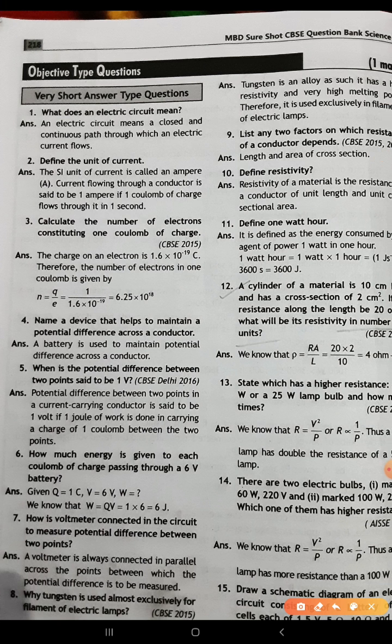Now, another one, question number 8: why is tungsten used almost exclusively for the filament of electric lamps? As we know, an electric lamp works on the principle of the heating effect of electric current. So for this purpose, we need a high resistivity material.